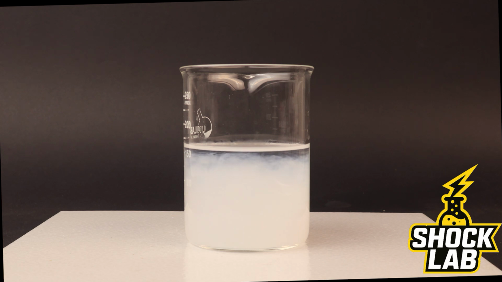The clear solution has transformed into a thick white suspension, and nothing seems like it's going to change. But that's not the end of the experiment.